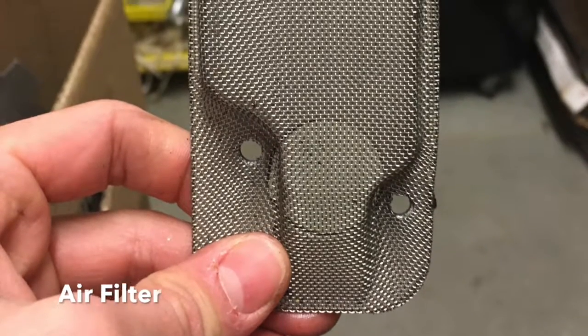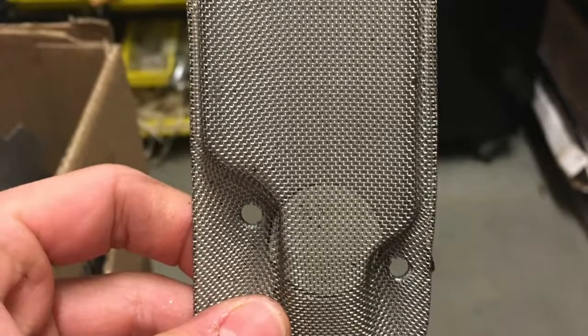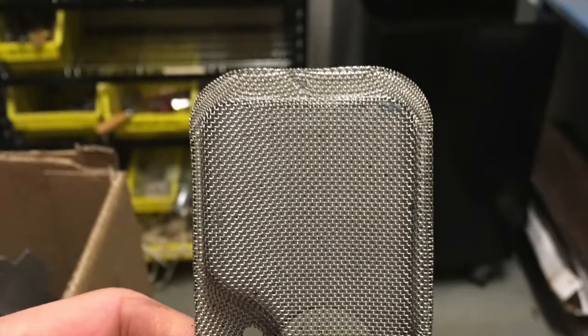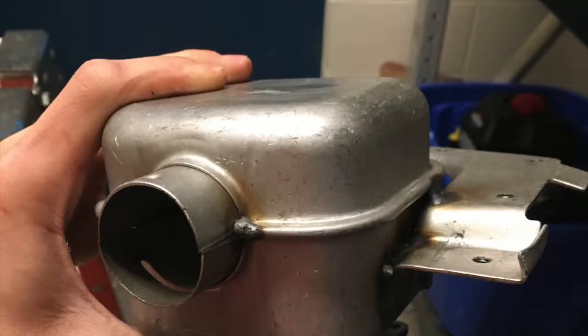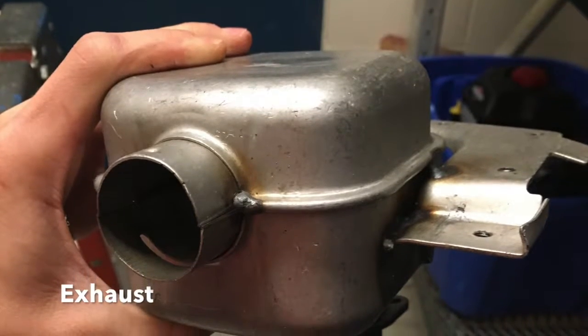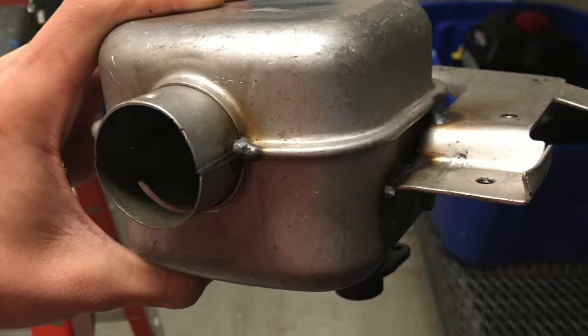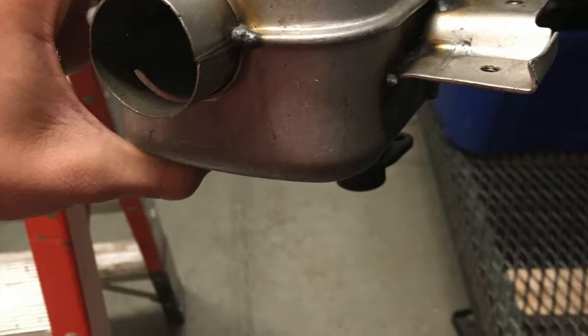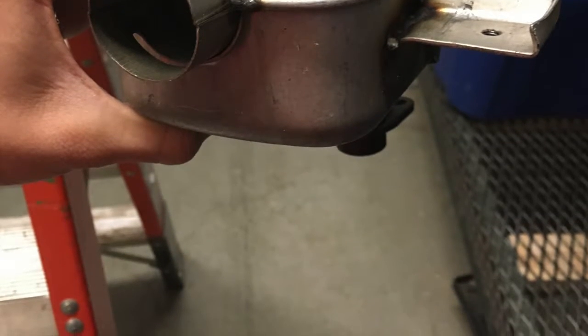The air filter attaches to the carburetor and blocks any extra debris from going in with the air as the air goes into the engine. The exhaust on an engine removes the toxic gases and fumes that are created during the combustion in your engine.